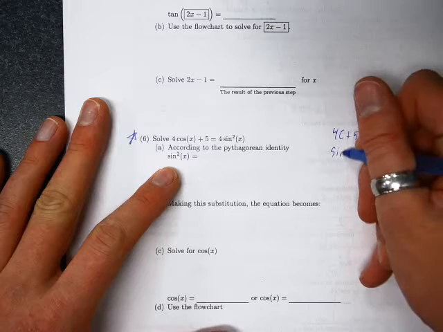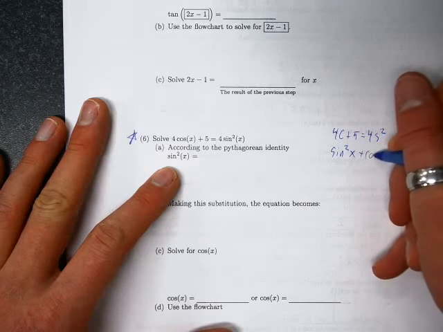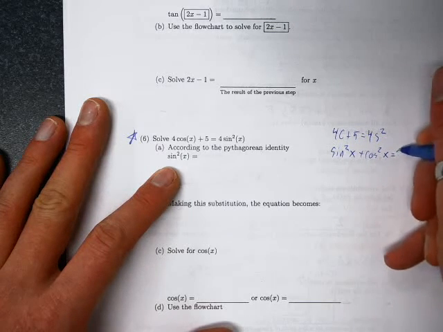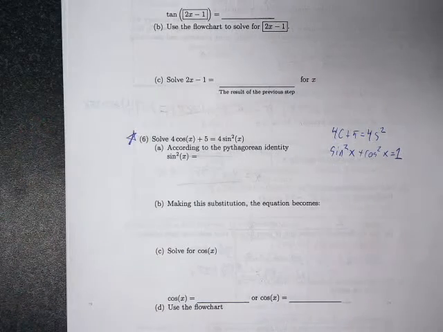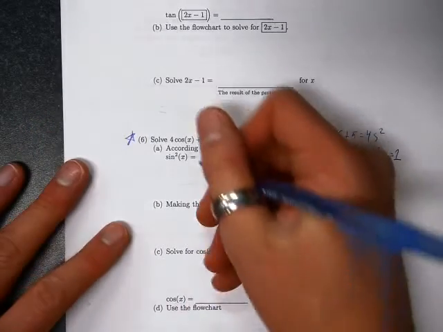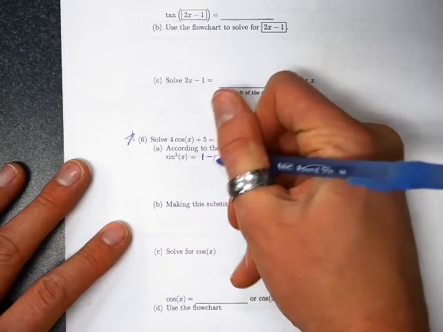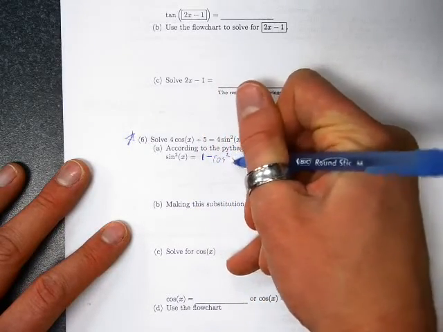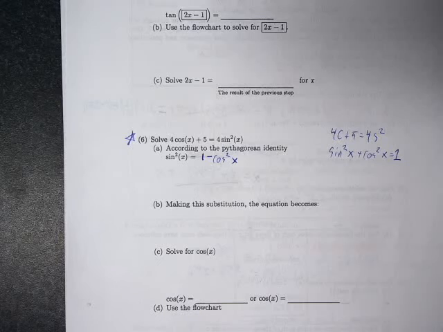So sine squared x plus cosine squared x, that's always equal to 1. Could I solve that equation for sine squared of x? So sine squared of x is the exact same as 1 minus the square of the cosine of x. Let's use that.